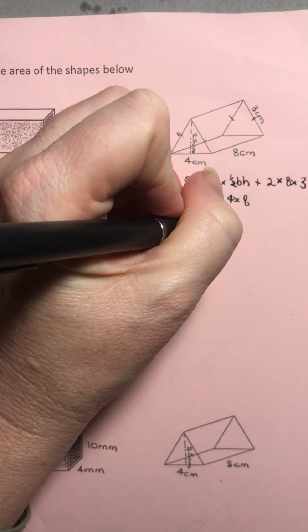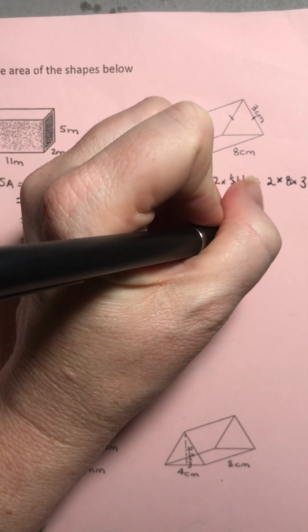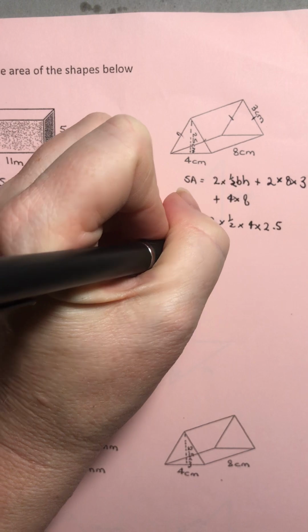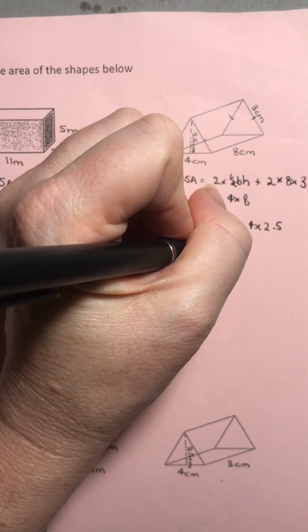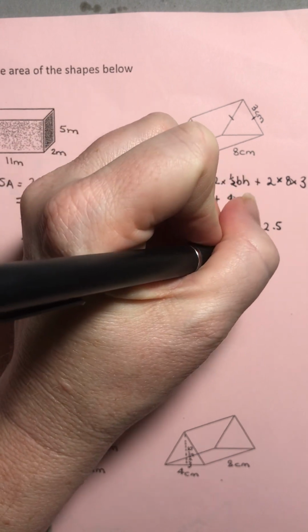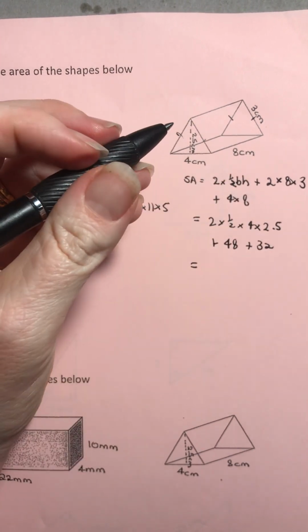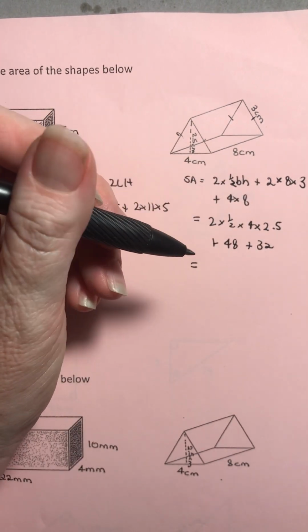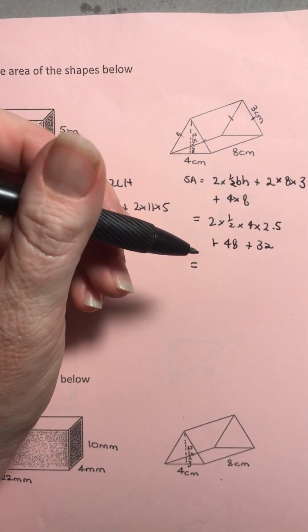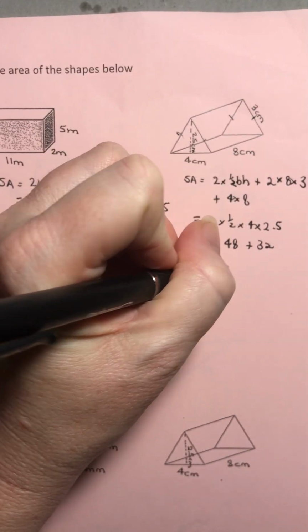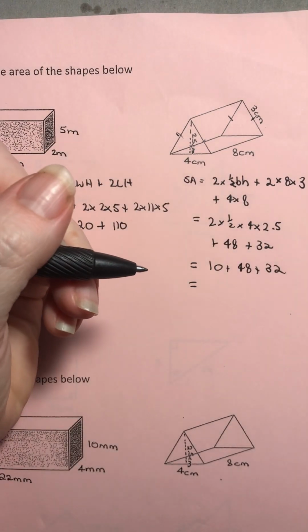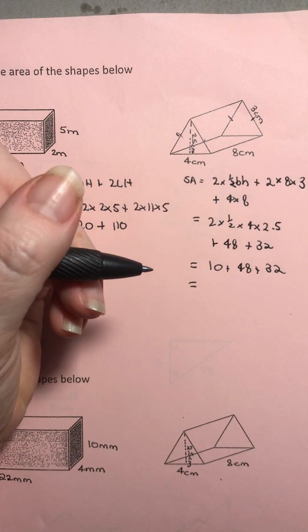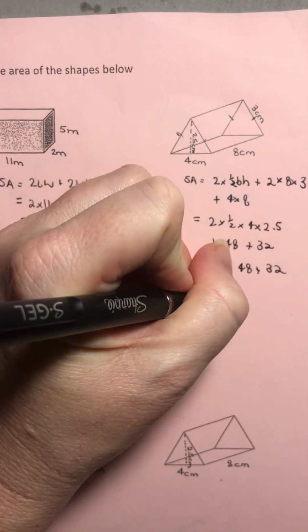So we've got a 2 times half times 4 times 2.5. Then we're going to add to that the 2 times 8 times 3, so that will be 48. And then the 4 times 8 is 32. So when I do my 2 times half times 4 times 2.5, I get 10 plus 48 plus 32. When I add that all up, I get 90 centimeters squared.